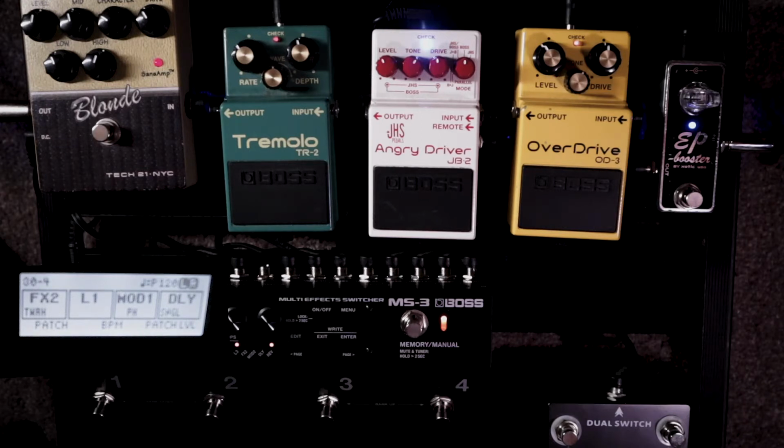The simplest way to think of the waveform is that it is like an LFO on a synth. So if you're familiar with synthesis and synthesizers, you will find that there are low frequency oscillators that you can use to modulate and control parameters. Now this is something that you can do on the Boss MS-3.